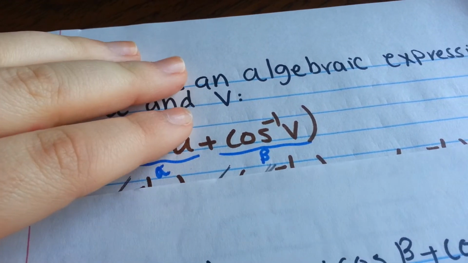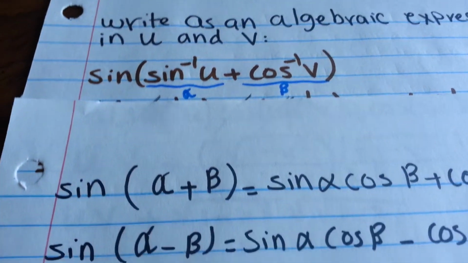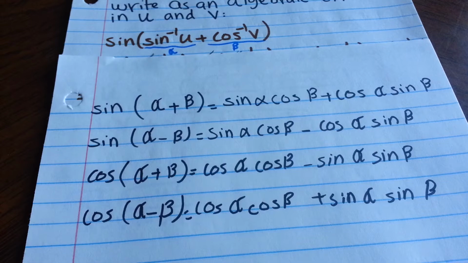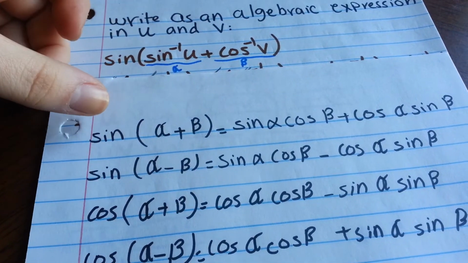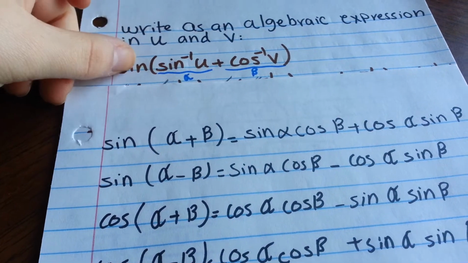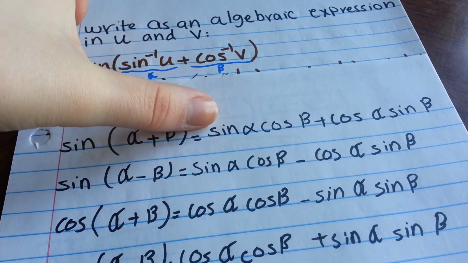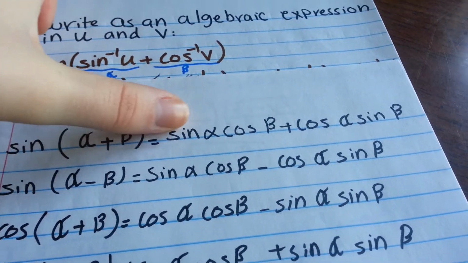Now, before you do anything, look at your rules here. See which one of them is matching. The first one is matching because we have sine and we have plus in between. So we're going to use this. First thing, write this down.